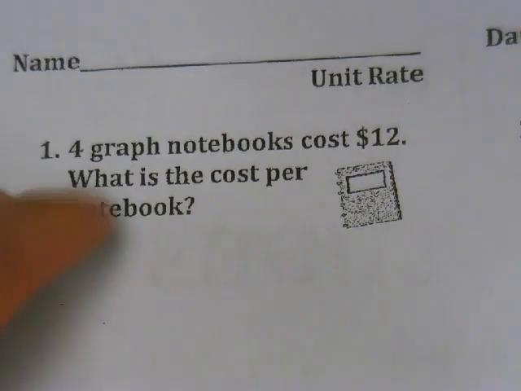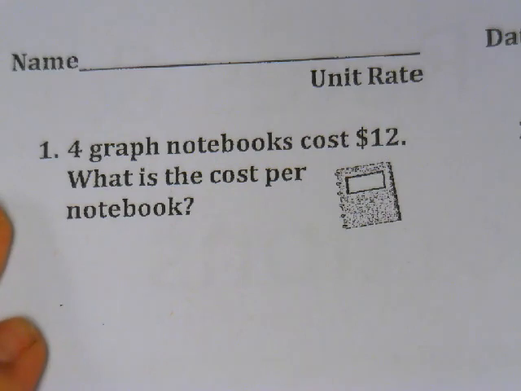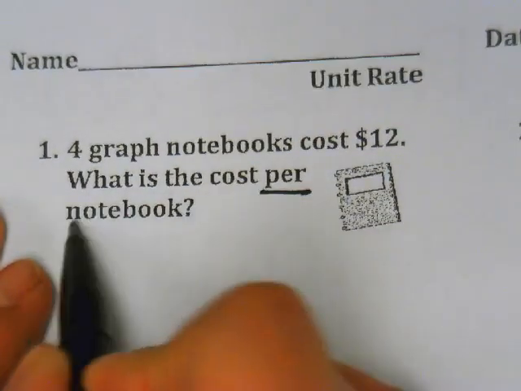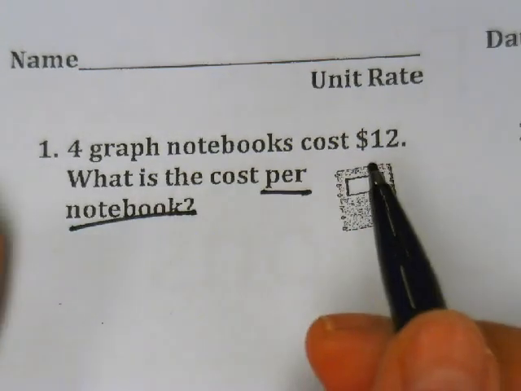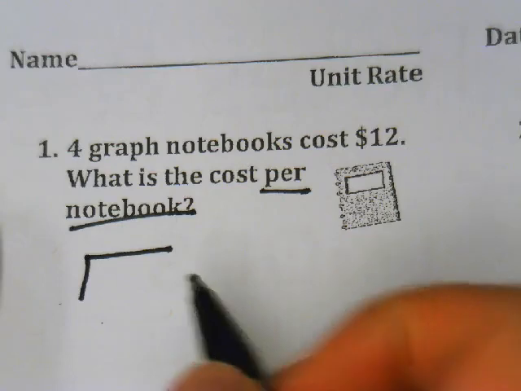All right, I'm gonna walk you through number 1. So pay attention. Okay, 4 graph notebooks cost $12. What does it cost per notebook? Good, but here's what I want to do. You're gonna show me the division. What number goes outside? On the first page.